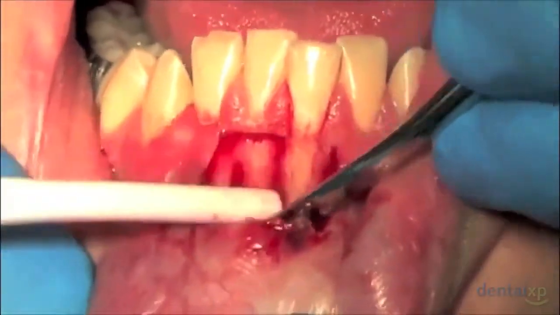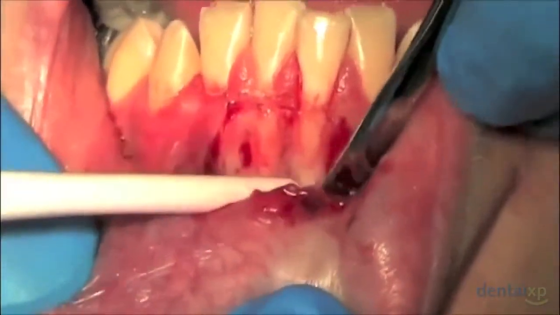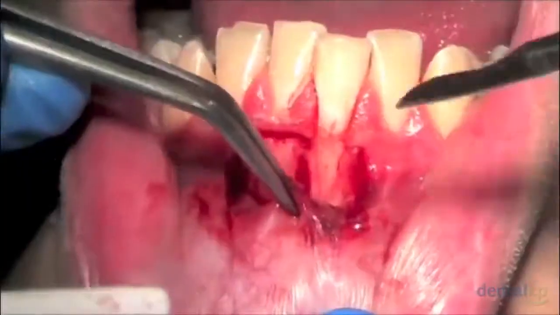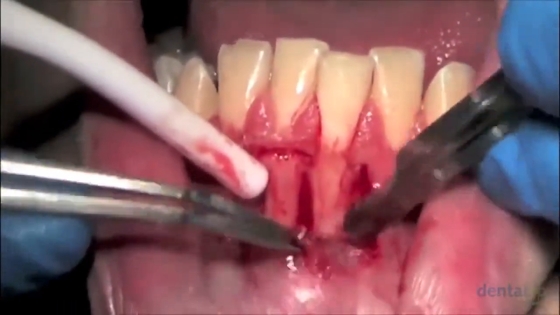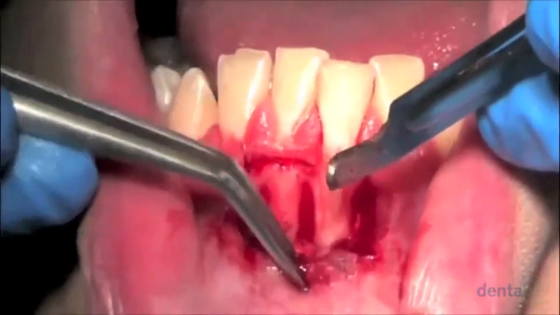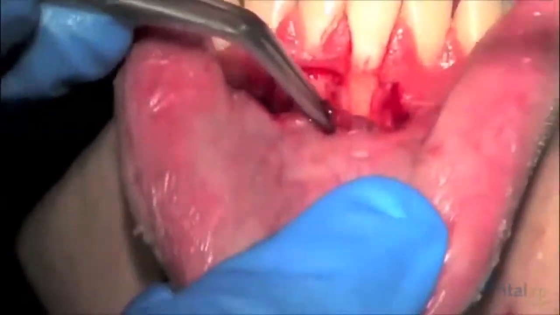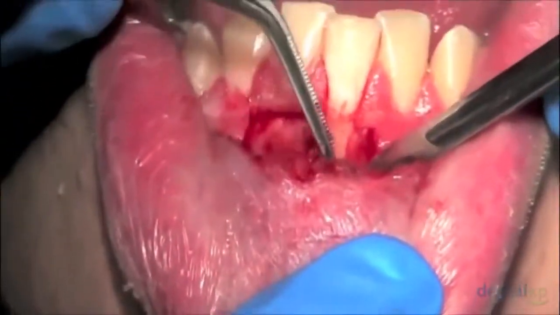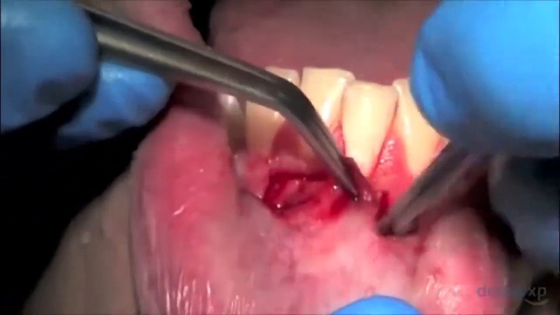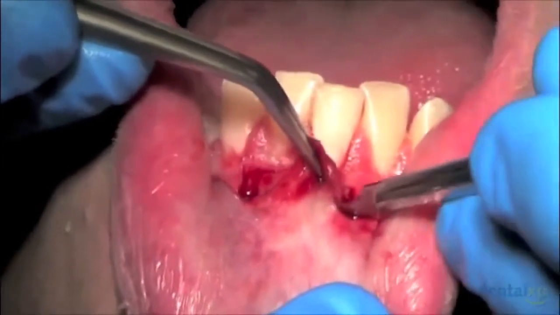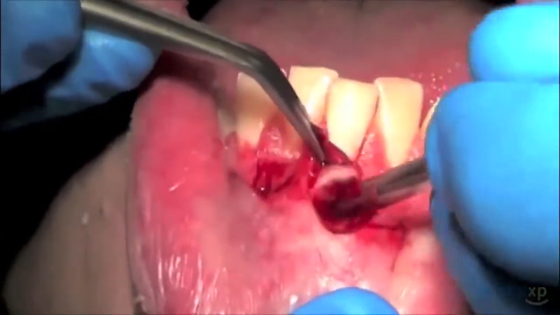With the flap now reflected, you can see how prominent the underlying roots are and how thin the overlying bone is. You can also see how an orthodontist would be concerned with the upcoming tooth movement. In cases such as these, during the course of correcting the anterior crowding, the tooth can sometimes be moved literally through the labial plate.